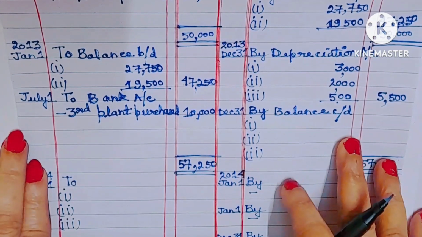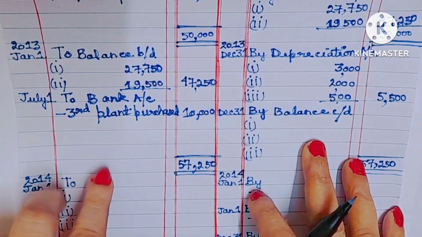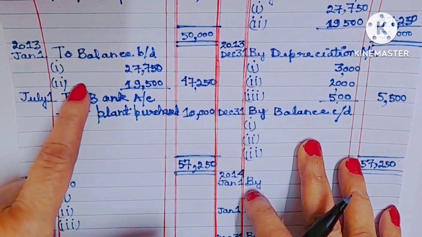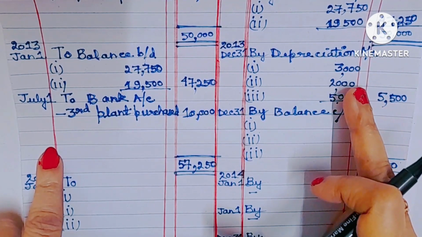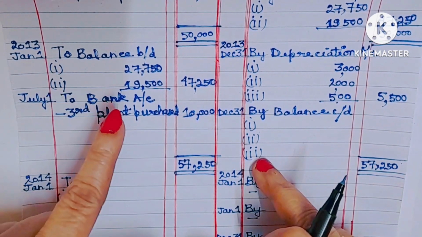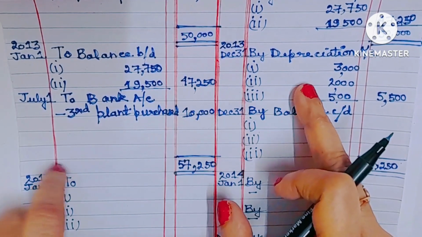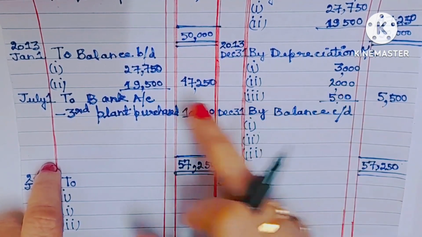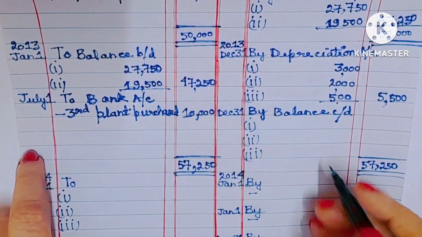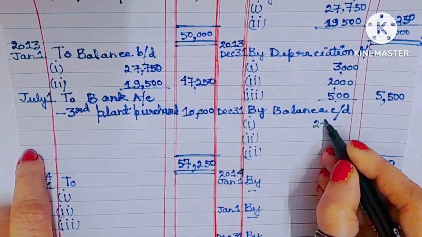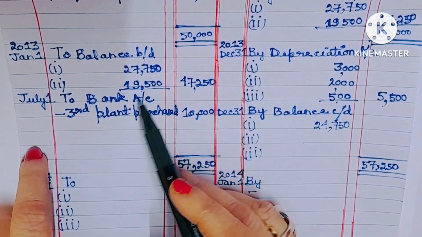Now, how to find the balancing figure? I've already told you. The balancing figure of the first plant is equal to the cost of the first plant minus the depreciation for the first plant. The cost of the first plant is 27,750 and depreciation for the first plant is 3,000. So, deduct 3,000 from 27,750, you will get 24,750.